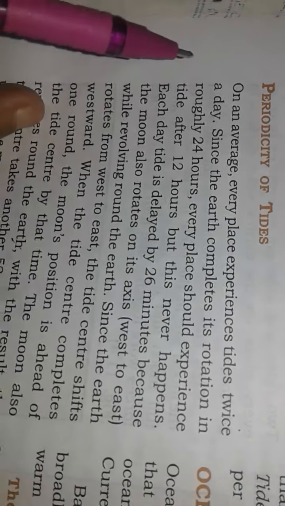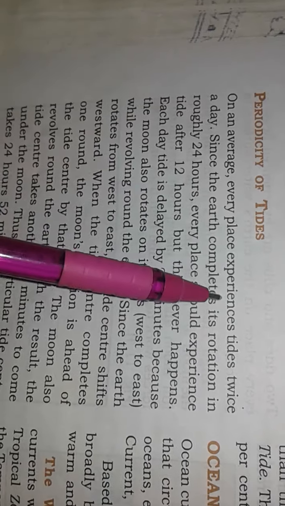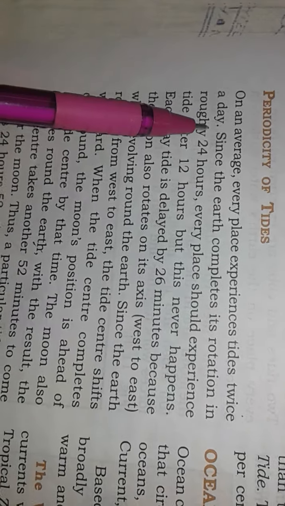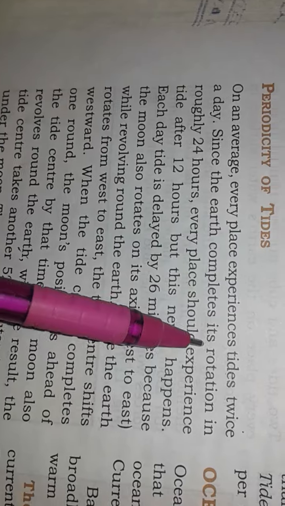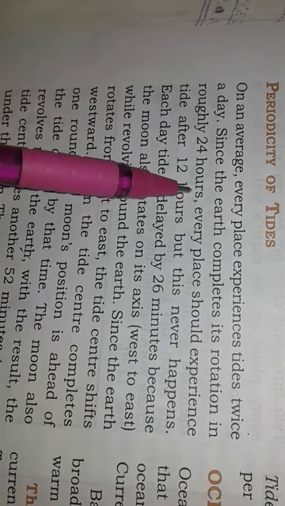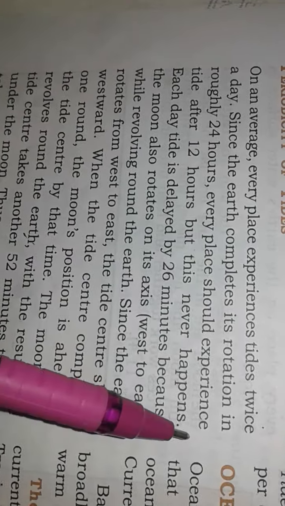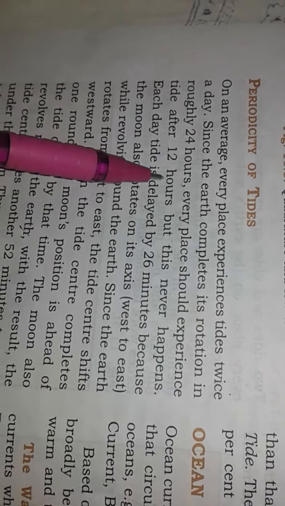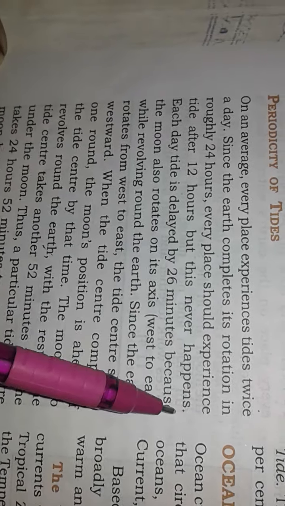Now we will discuss the periodicity of tides. On an average, every place experiences tides twice a day. Since the earth completes its rotation in roughly 24 hours, every place should experience tides after 12 hours, but this never happens.